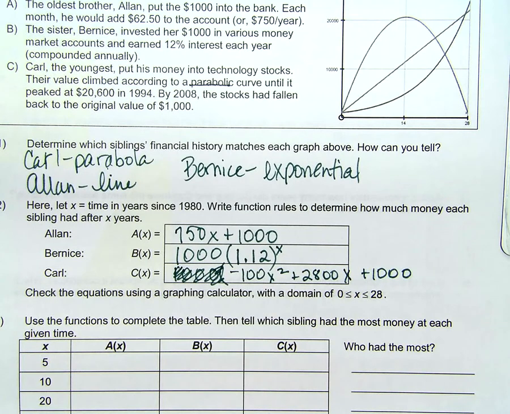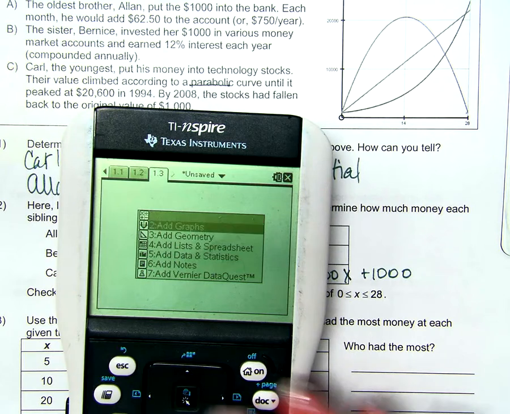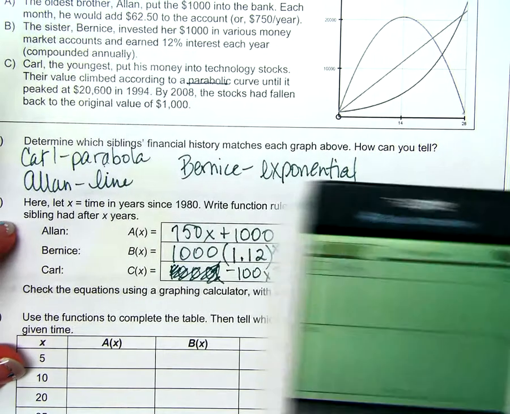Okay? Use the equations, check the equations using a graphing calculator with a domain of 0 to 28. So I'm going to go ahead and add another page that is a graph. I'm going to put all these equations in here so I can check them.